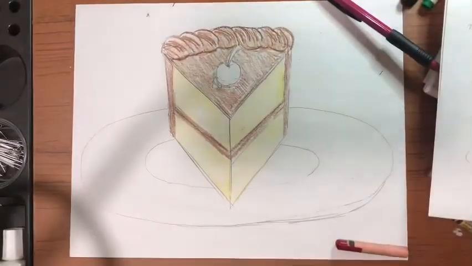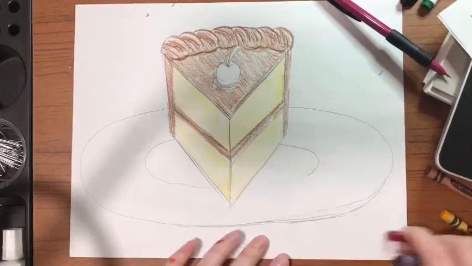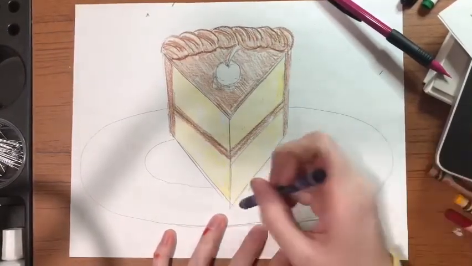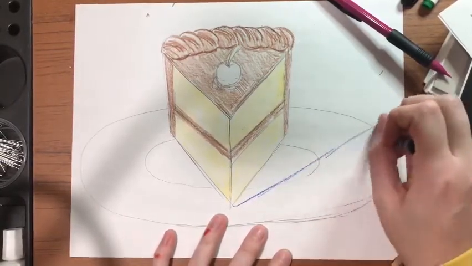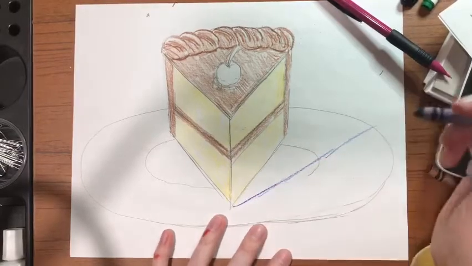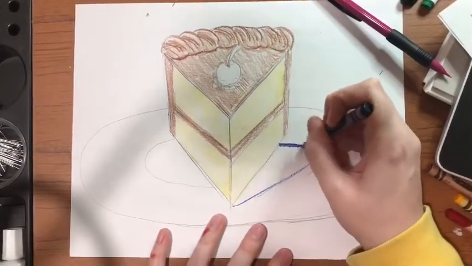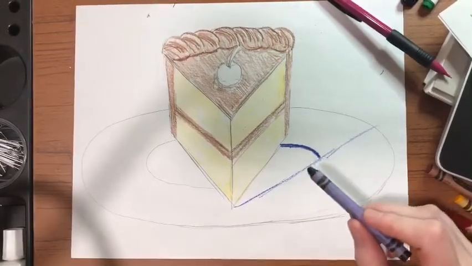Okay, so once you've got most of your colors filled in, I'm going to show you how to do some shadows. So what I want you to do is, for the plate, we're going to make a shadow that comes right from the tip of your pie or cake. And we're going to have it come all the way off the side. So really what you're going to do is color in this line nice and dark so you can still see it. Don't color all of it. And we're going to fill this in. So I'm going to go ahead and fast forward.